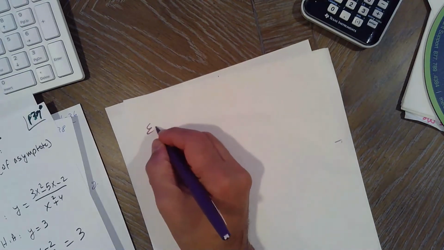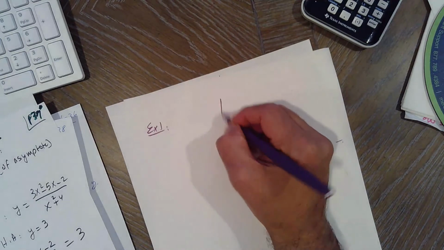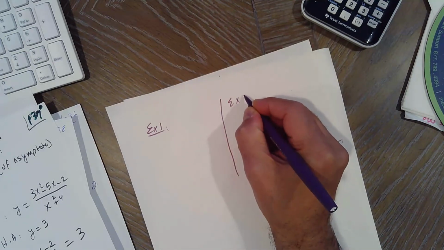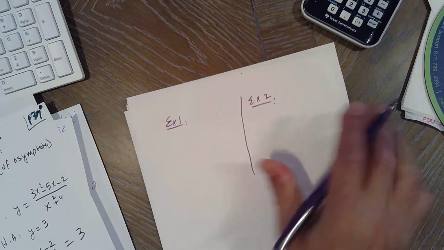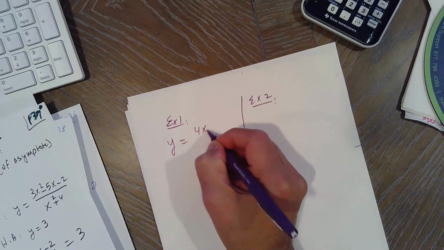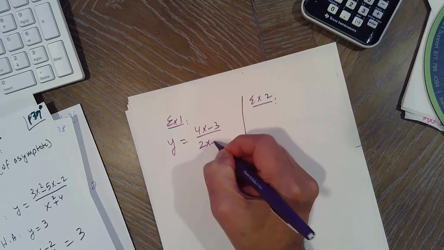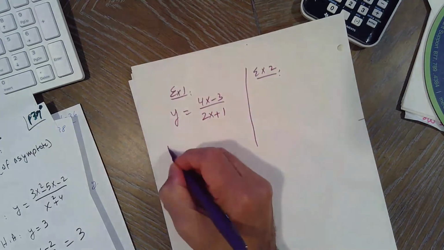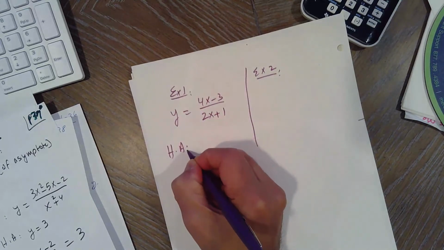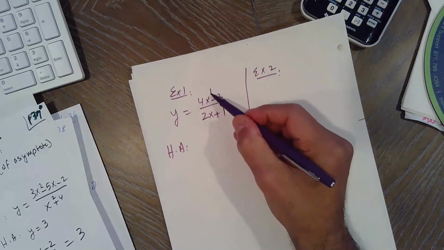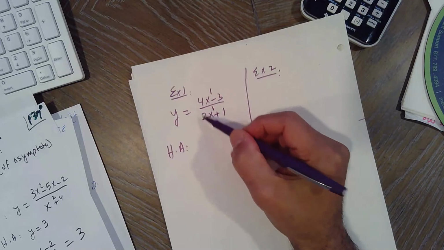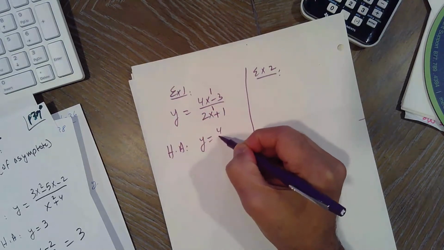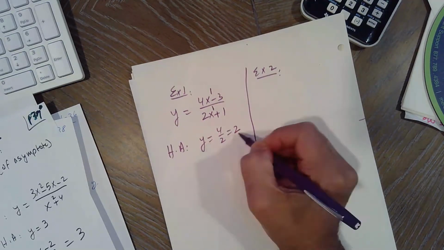So for example, I'm going to show you one where it doesn't cross and one where it crosses. So look at this one: y equals 4x minus 3 over 2x plus 1. The horizontal asymptote, in case you forgot, since they have the same degree, you divide their leading coefficients. So the horizontal asymptote is y equals 2.